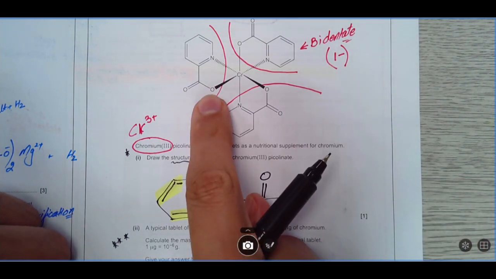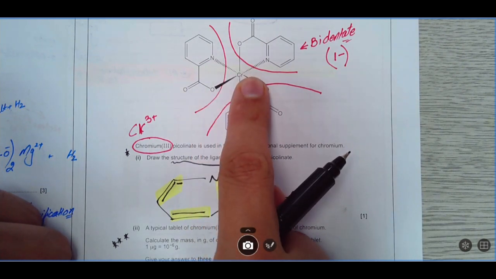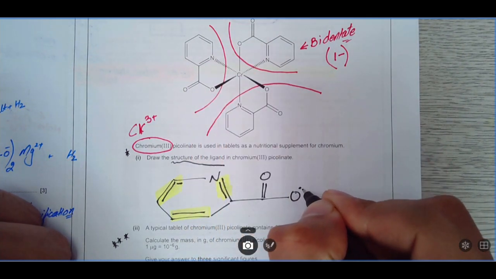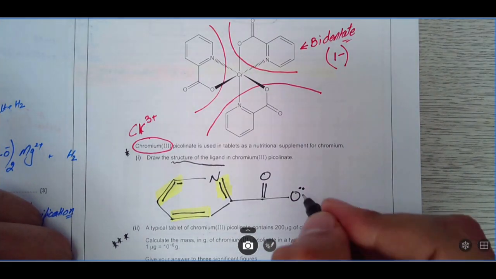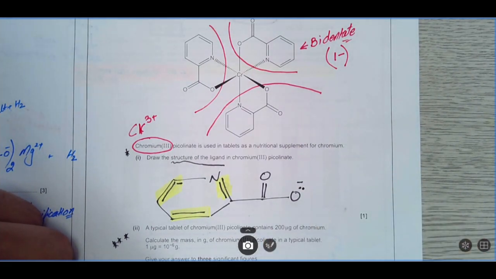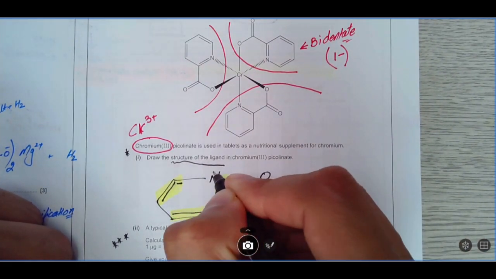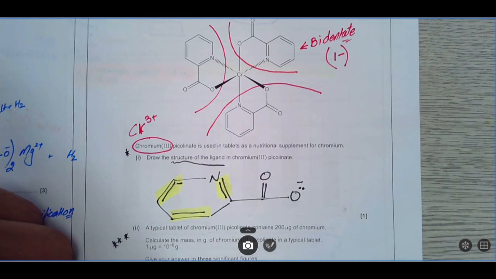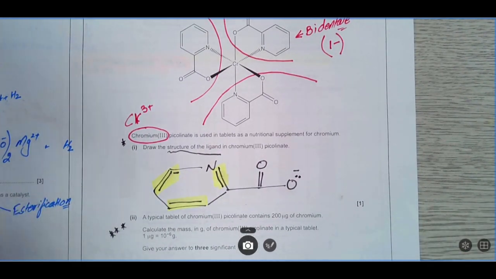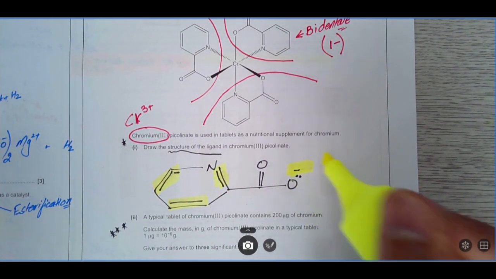They've shown that this has bonded to the chromium ion. What does that mean? This will have a lone pair, so this will be negatively charged. And this nitrogen has also bonded to the chromium using a dative covalent bond. Will I show a bond on this too? I can, but I don't have to. But this is the most important thing: that has to be negatively charged.